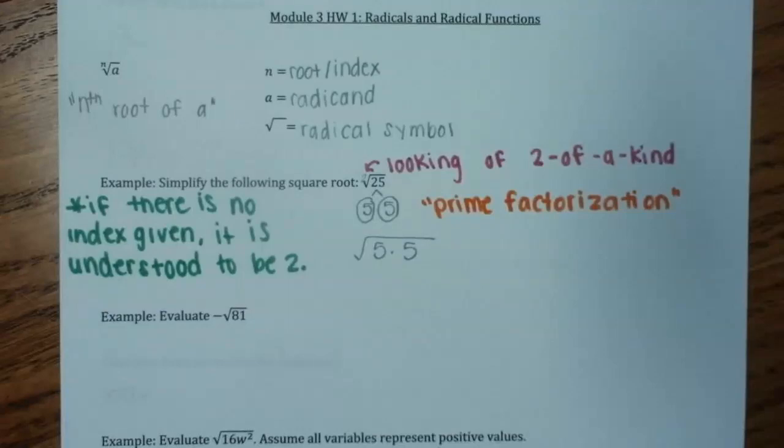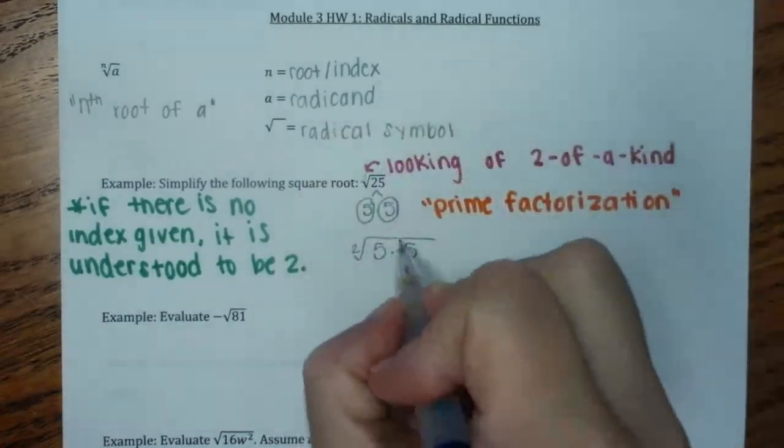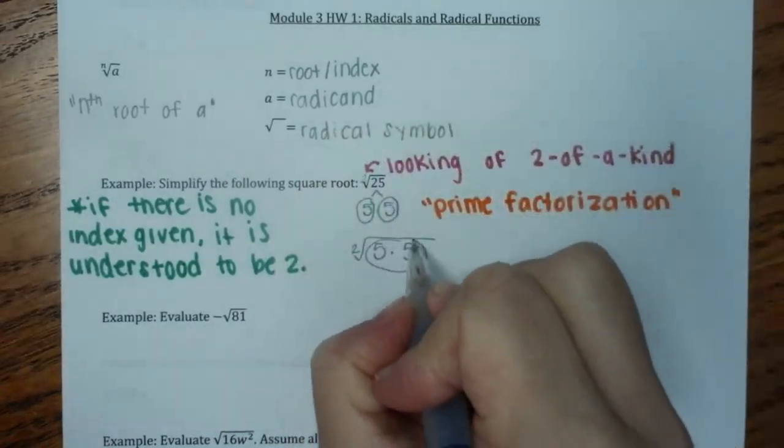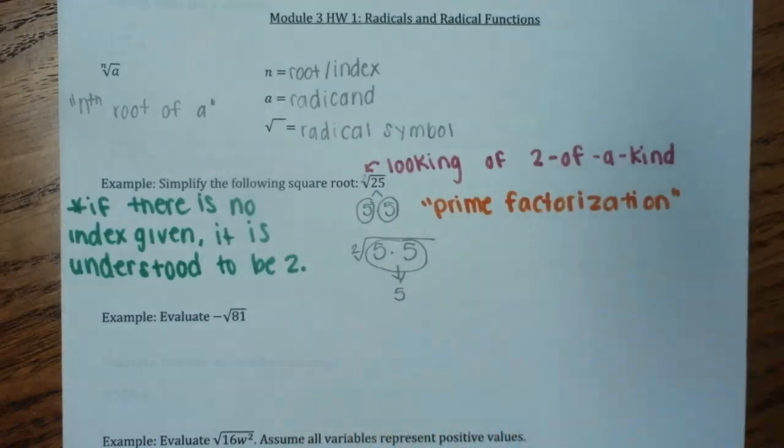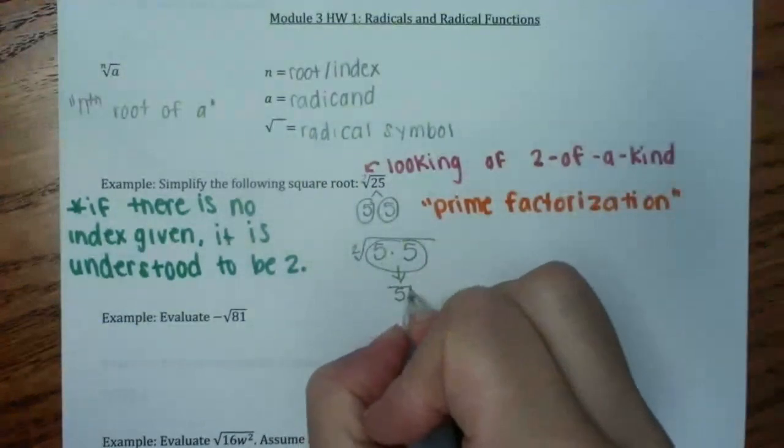All right, great. Because we know this is a little 2, it's telling me we're looking for 2 of a kind. So we have two 5s. These are 2 of a kind. These two 5s are going to come outside of the radical, just as 5. Nothing's left underneath the radical, so the radical is going to go away. Done. Our answer is 5.